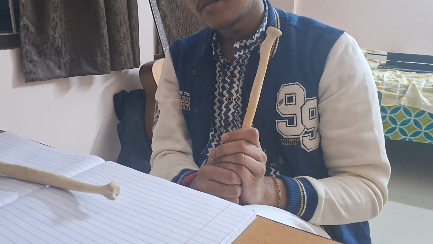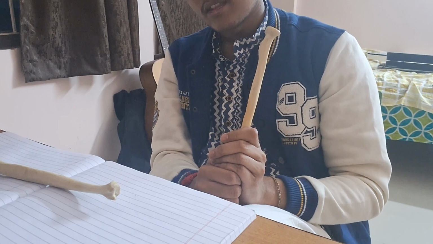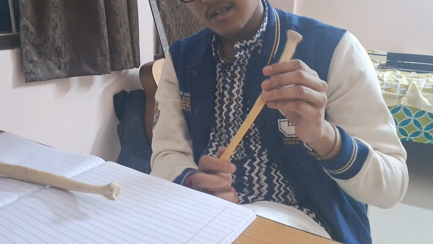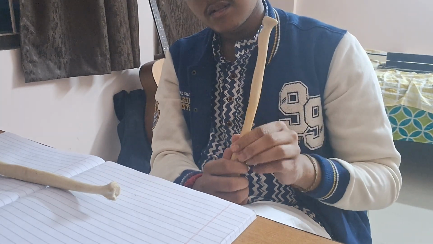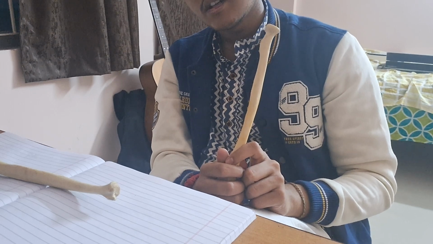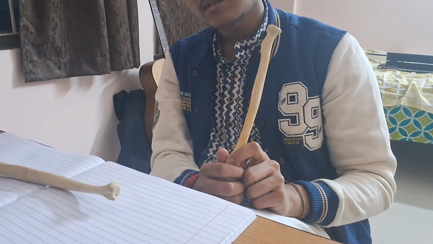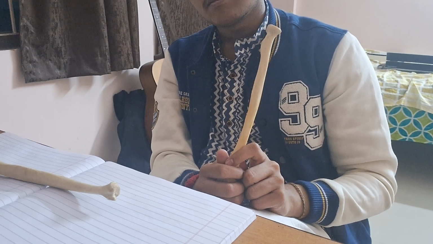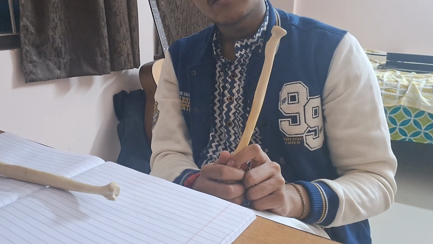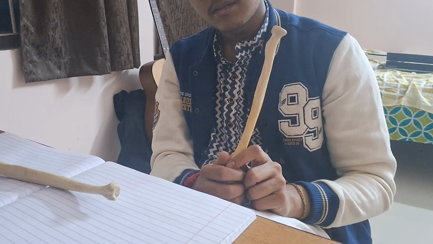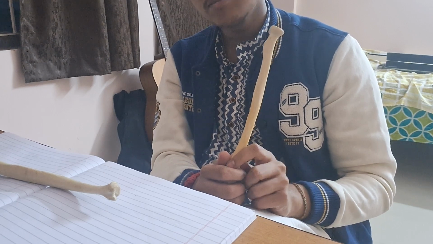Then you have extensor pollicis brevis. Extensor pollicis brevis is attached to the lower part of the posterior surface of radius, and it gets attached to the proximal phalanx of the thumb, right? Helps in extension of the thumb.